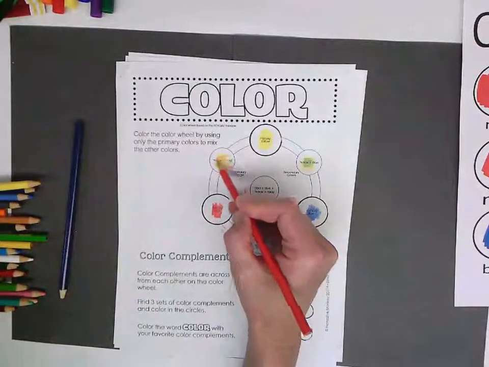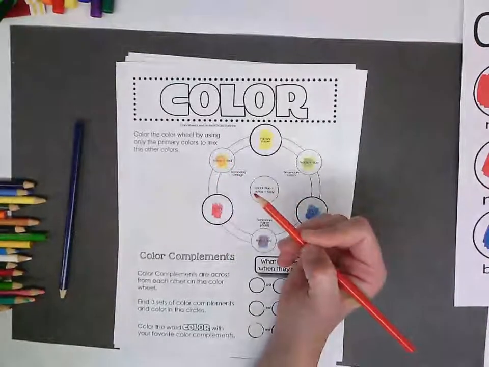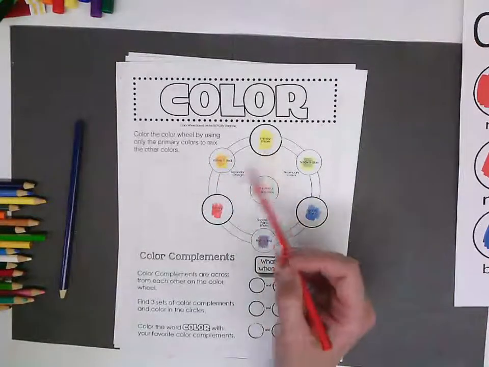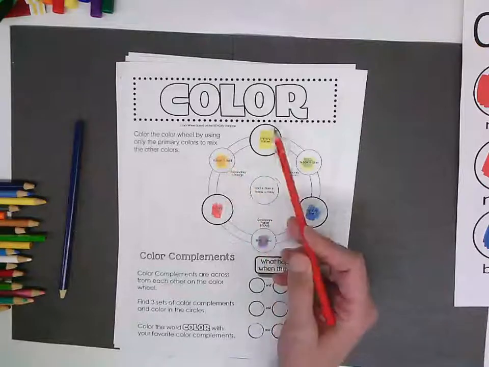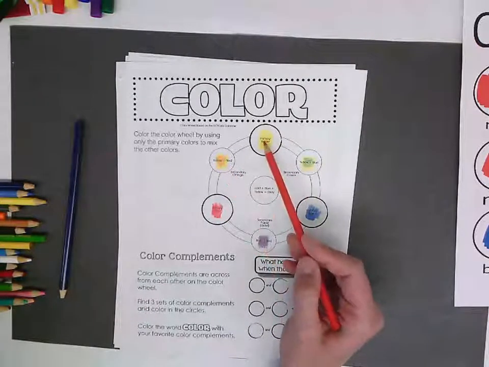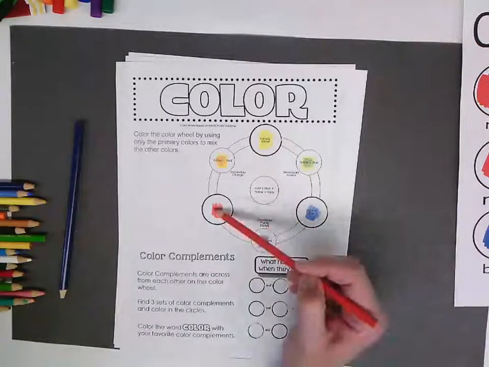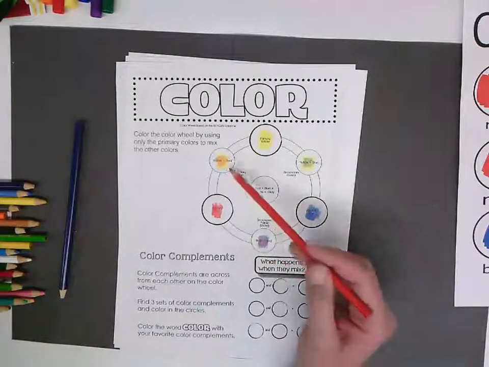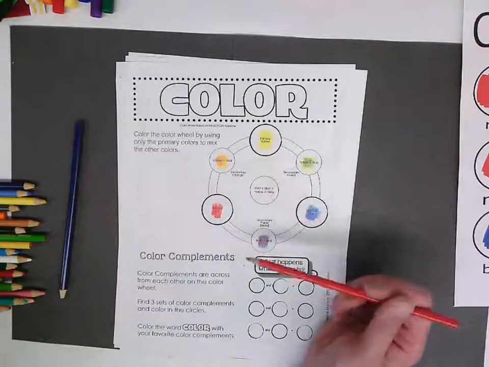So you got a chance to use markers and color them in. Easy peasy. Now you're color blending. You're mixing two primary colors to make your secondary colors. Primary yellow, primary blue, primary red. It makes all the colors in between those secondary colors, orange, green, and purple.